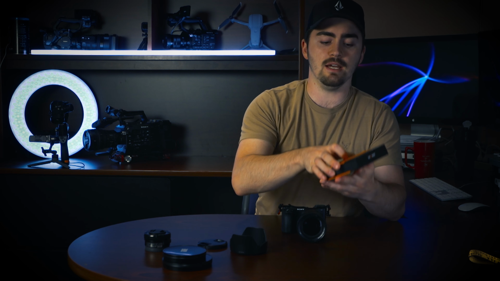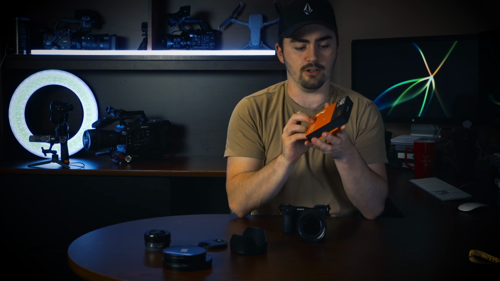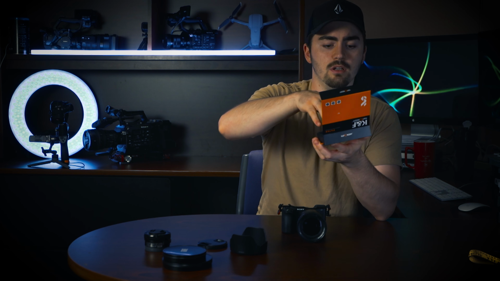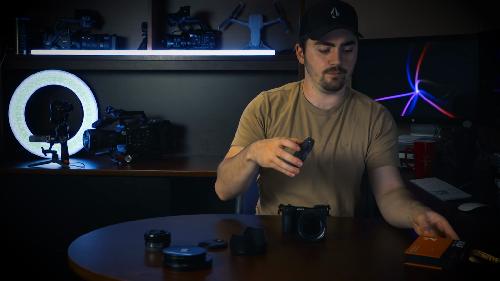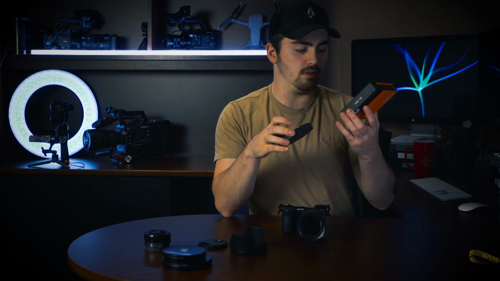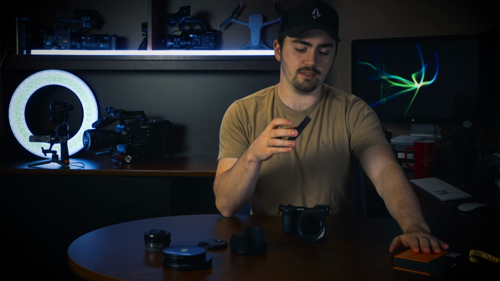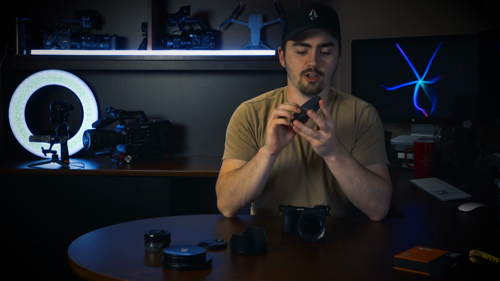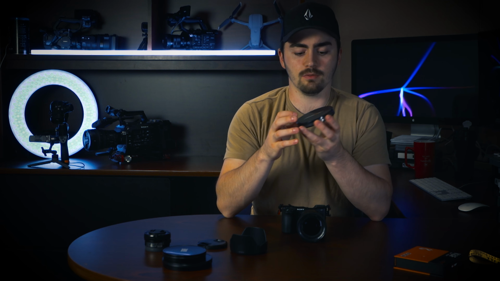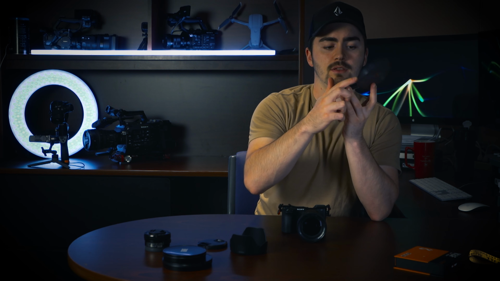And then finally we have ND filter. Here I have a K&F Concept ND filter. I can open this up. It's packaged just a little bit nicer with the box, not as recycled, but still pretty nice. Comes in a hard plastic case, so it's not metal. And it pops open like this.